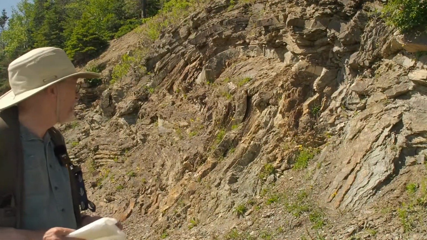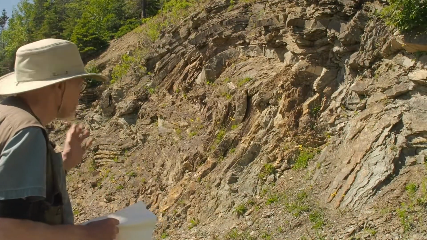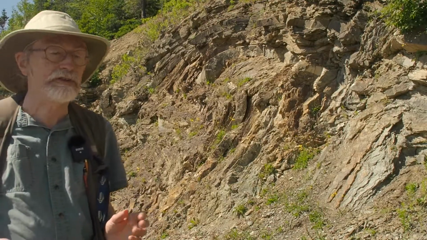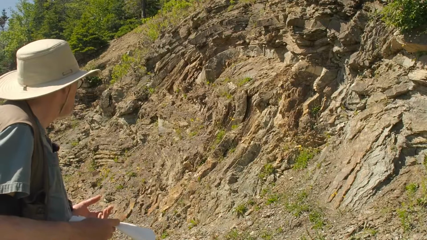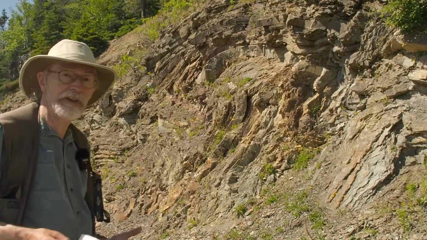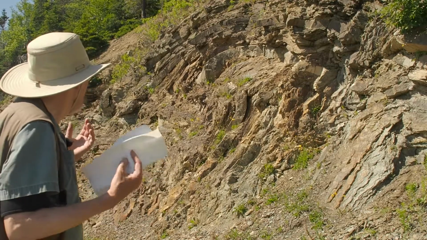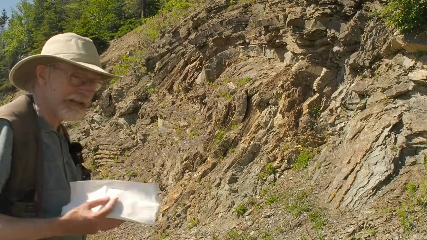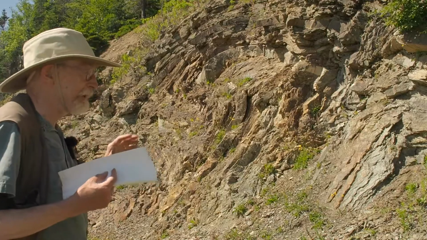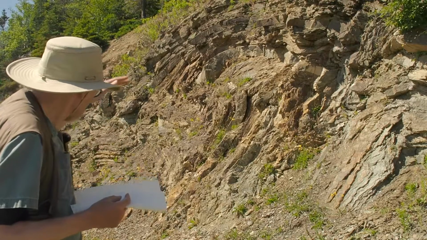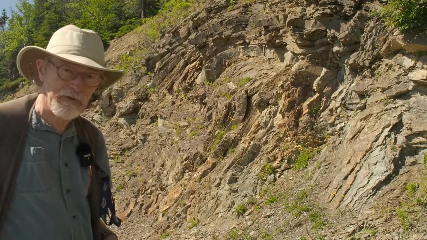So this is one of the places where we can handily see refolded folds in the rocks of the Humber Arm Allochthon, and those record first the Taconian orogeny, which emplaced the allochthon onto the Laurentian margin, and then the Silurian orogeny, probably, which produced the west-dipping cleavage and produced west-dipping axial surfaces that refold the earlier folds.